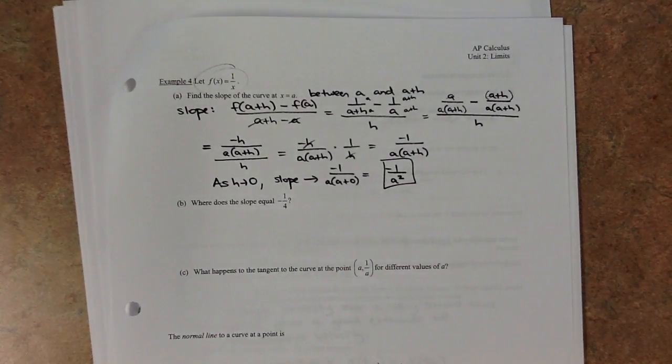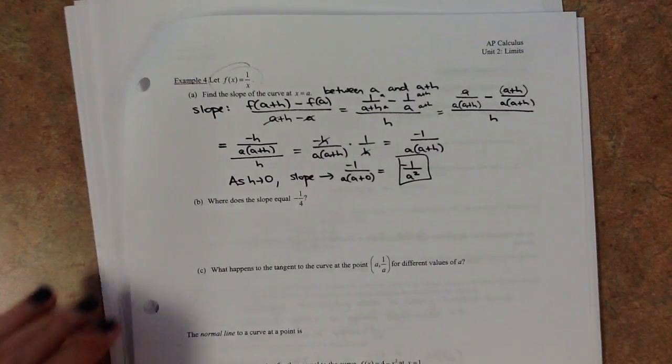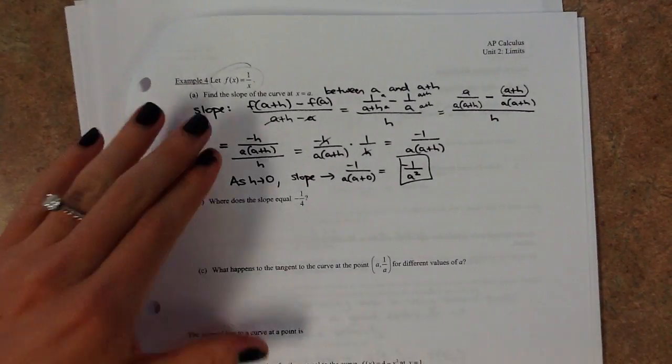So this next part, I kind of actually answered while I was going through the graph. I don't know if you caught it. Where does the slope equal negative 1/4?